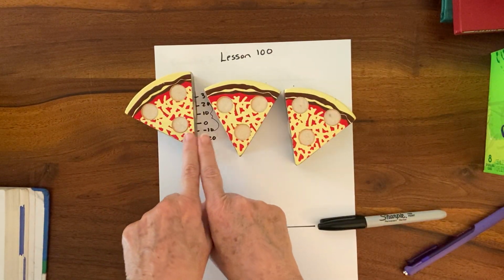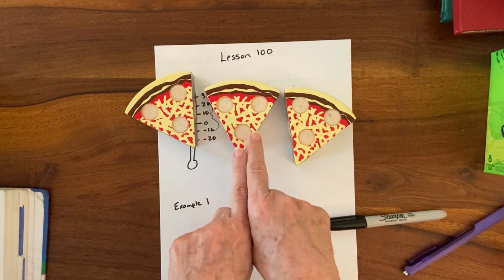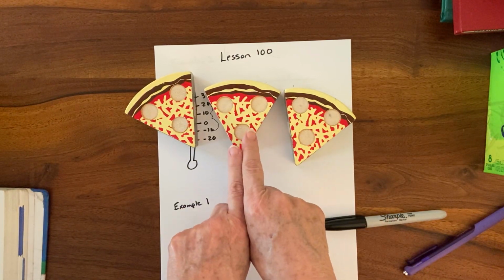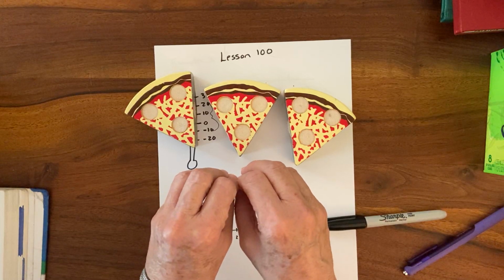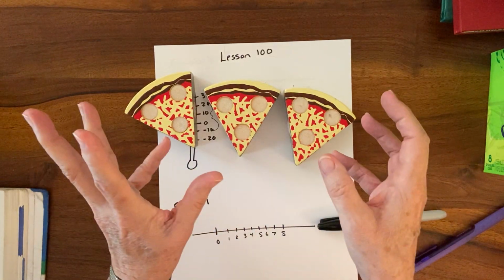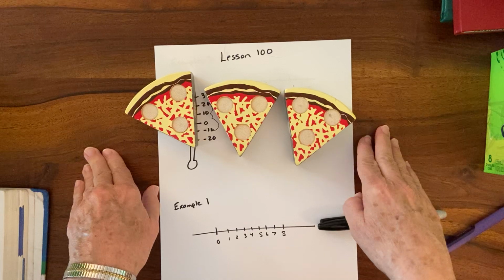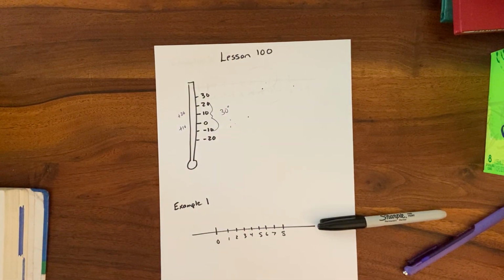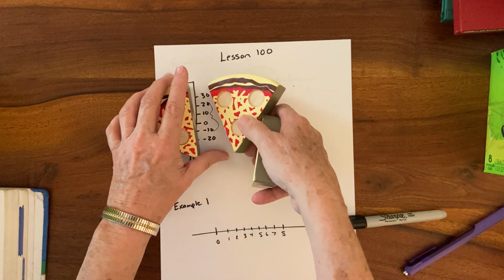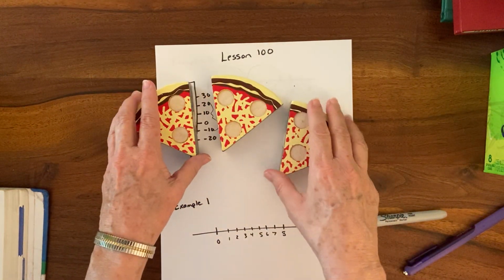So I've got 3 pieces of pizza, right? What if I add a negative 3? In other words, take away 3. I have 3 pieces. I take away 3 pieces. How many do I have? 0. So positive 3 plus negative 3 is 0. Does it make sense? Okay.